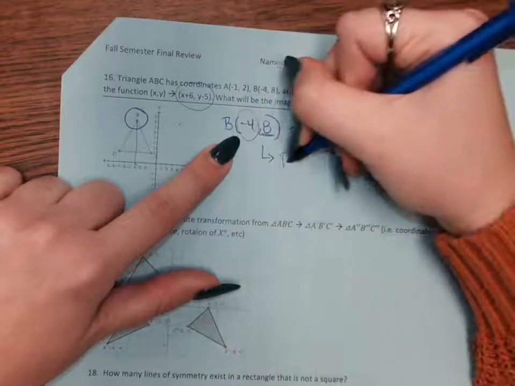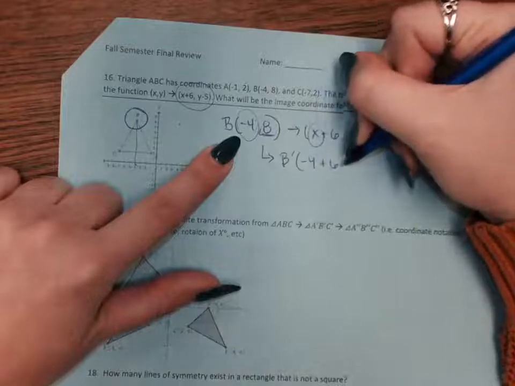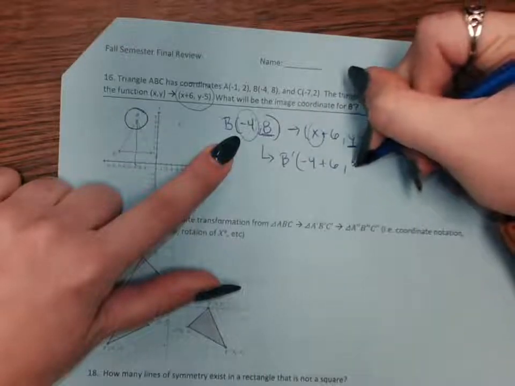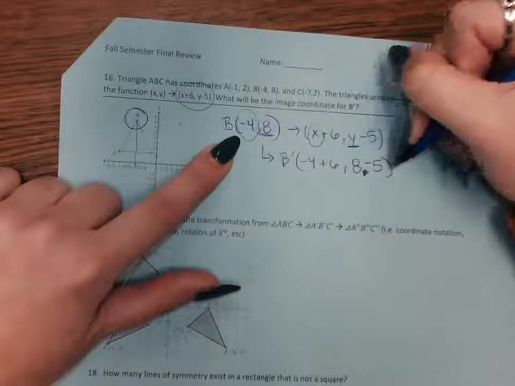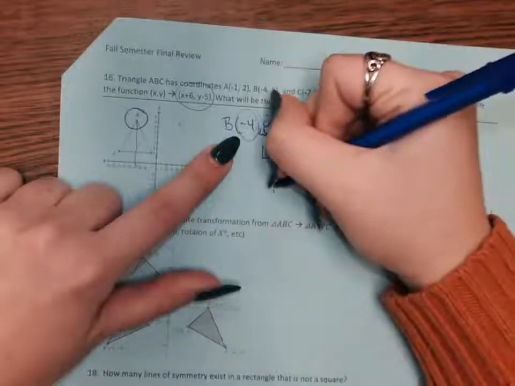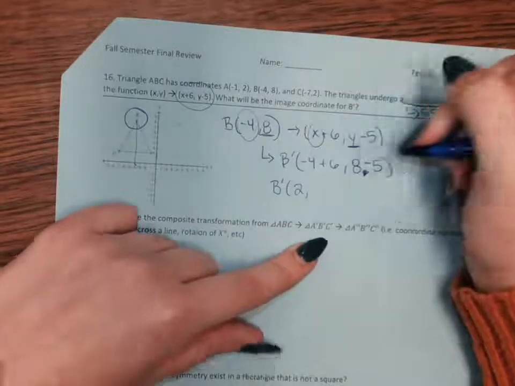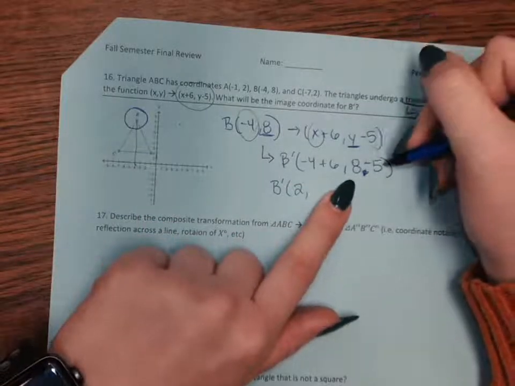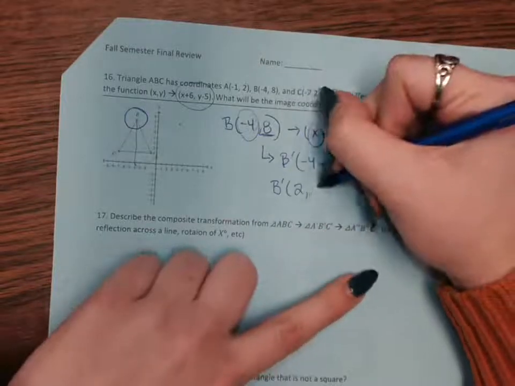So that means that B prime is going to be -4 plus 6 and 8 minus 5. Okay, so B prime: -4 plus 6 is +2, and 8 minus 5 is 3.